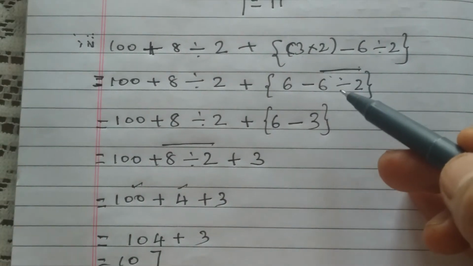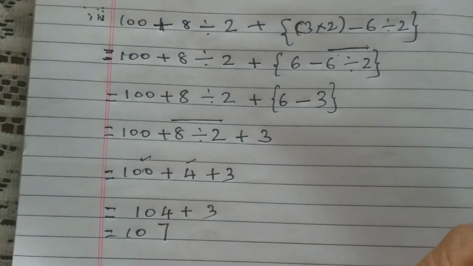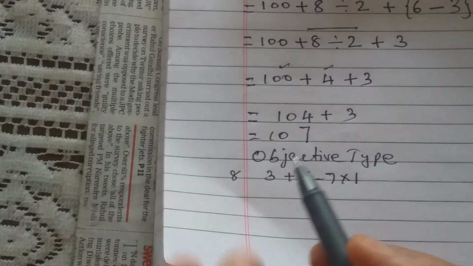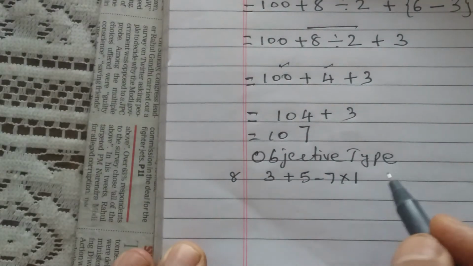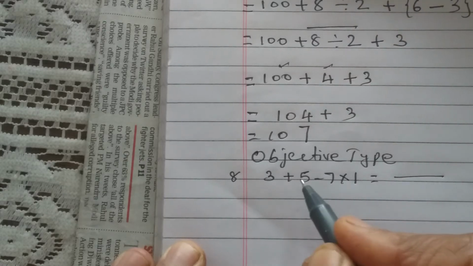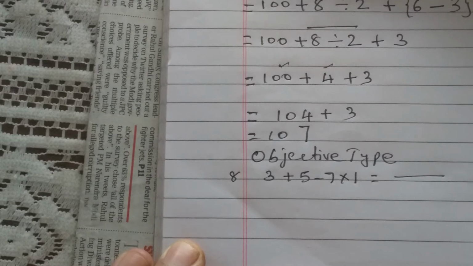So this is how we have to move step by step, starting from the innermost bracket. In one step you do only one operation so that the sum can be done in a very simple manner. Now question number 8 is objective type. That is, we have to find, this is given equal to, fill in the blank. We cannot write the answer directly. Only if we do the sum will we be able to get the answer.